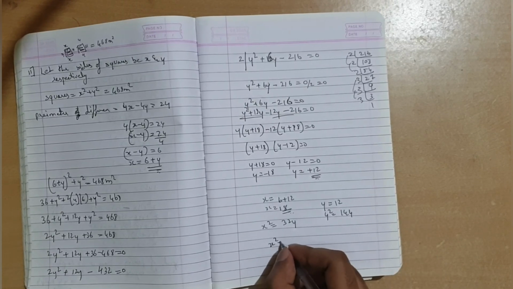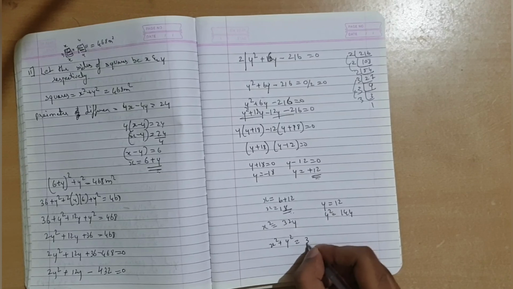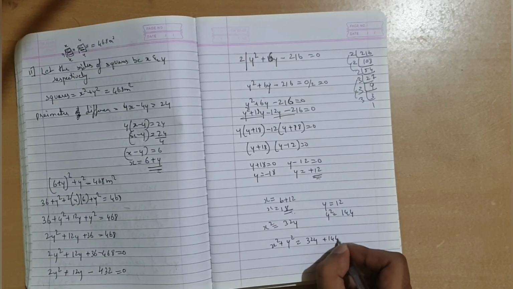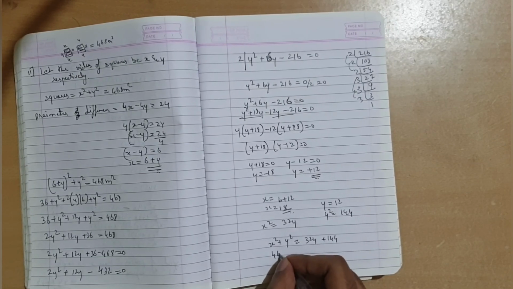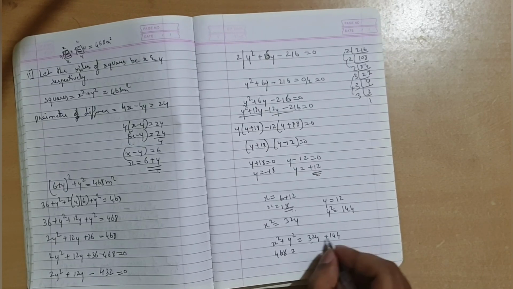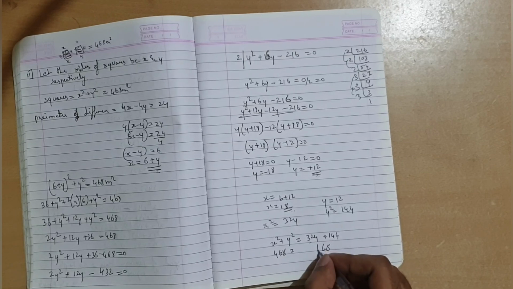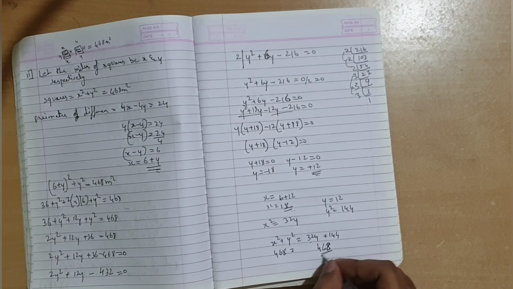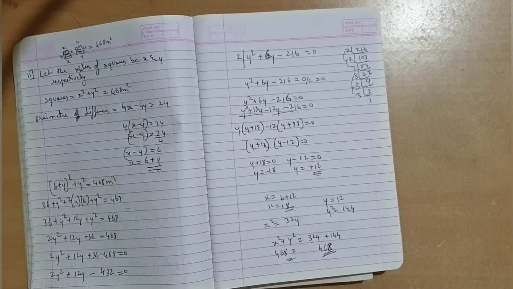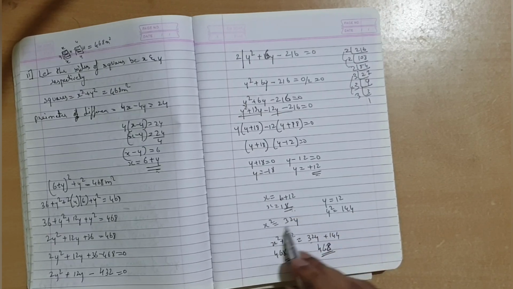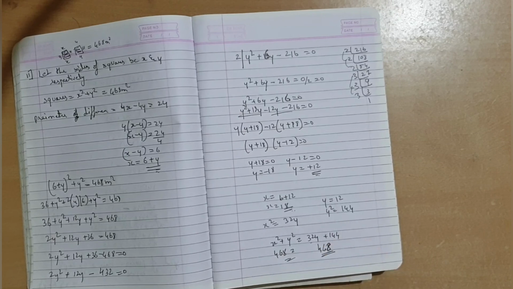So x square plus y square is equal to 324 plus 144. They have given us 468. 4 plus 4 is 8, 2 plus 4 is 6, 1 plus 3 is 4. So 468 is equal to 468. Whatever we have got is correct. The value of x is 18 and y is 12.